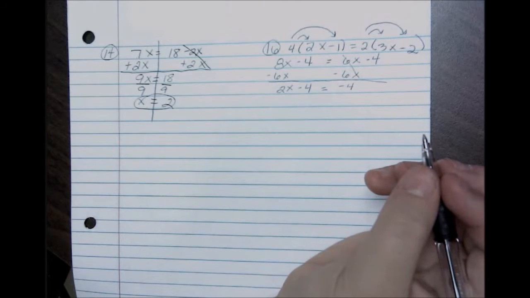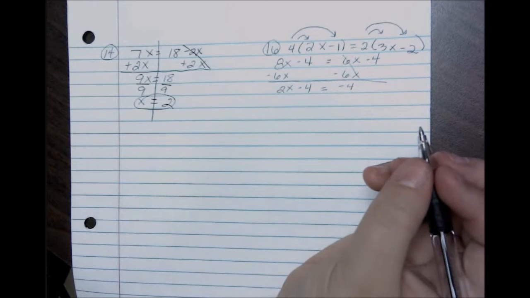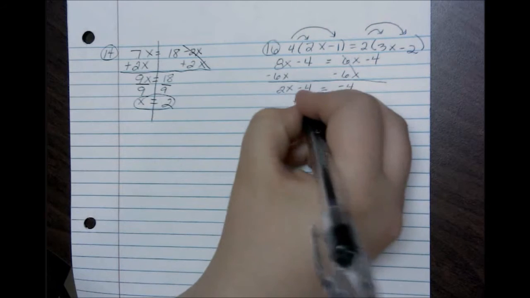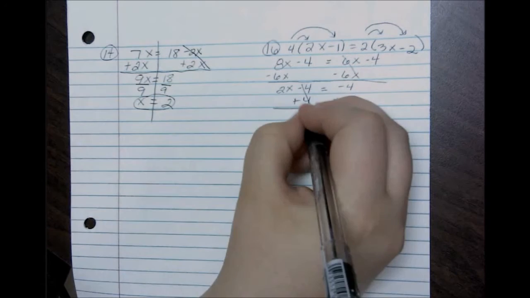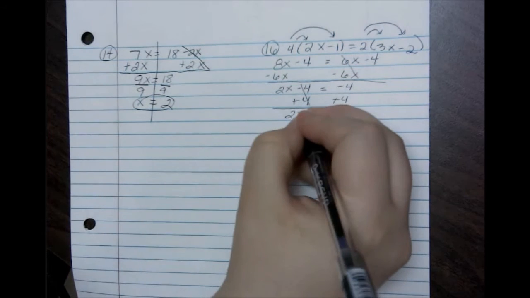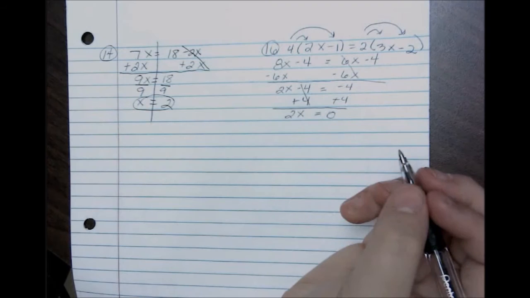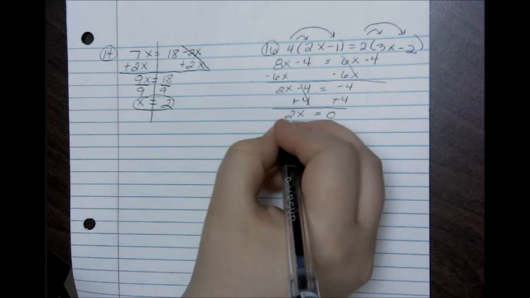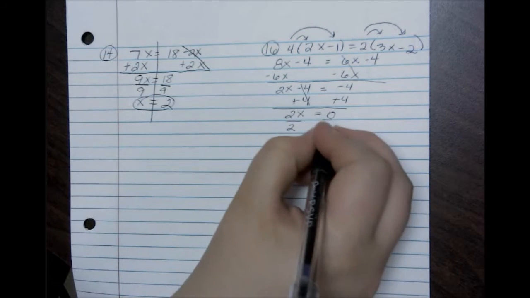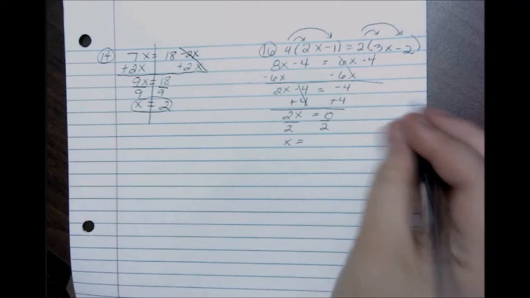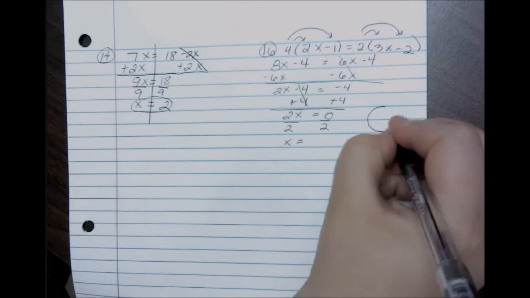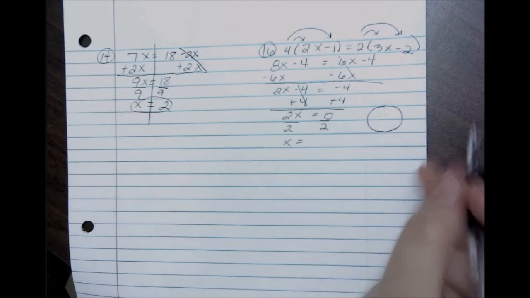So now I'm going to add 4 to both sides. So now I have 2x equals 0. To get that x by itself, I divide by 2. X equals, okay, so this is like saying that we had a pizza that was cut into 2 halves.